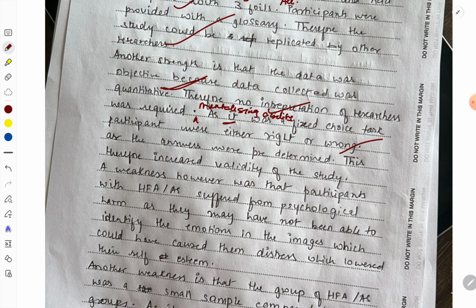Next is, so this increases the validity. Again, this point is credit worthy but a little less, it won't get full marks because, like I said, subjective interpretation of what is not very clear.